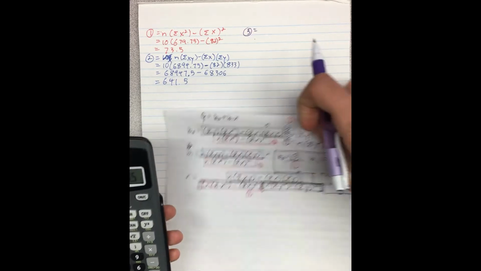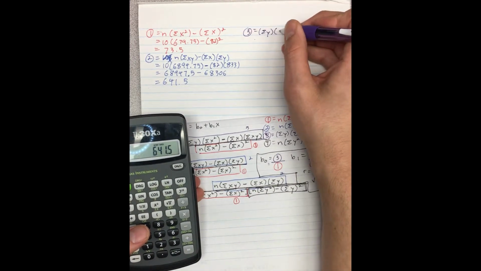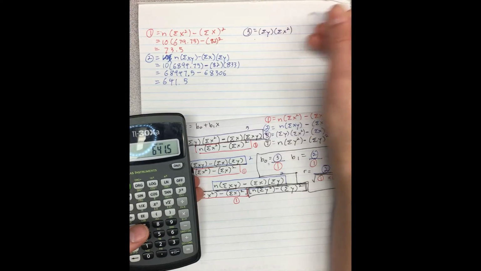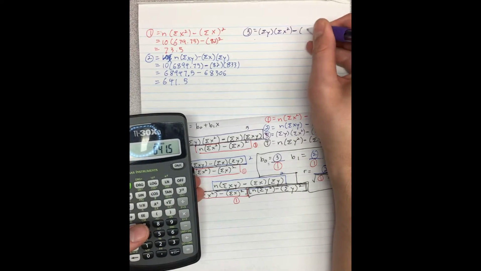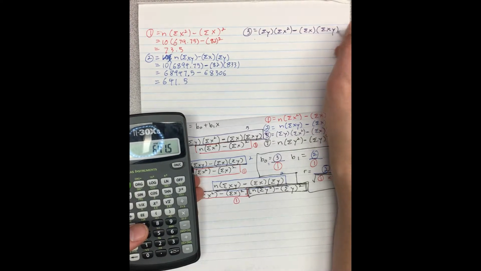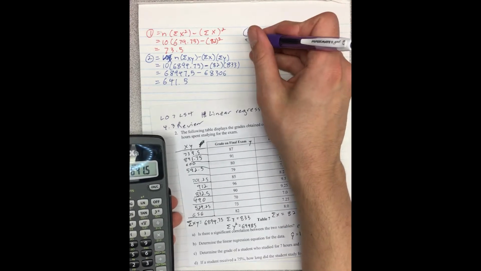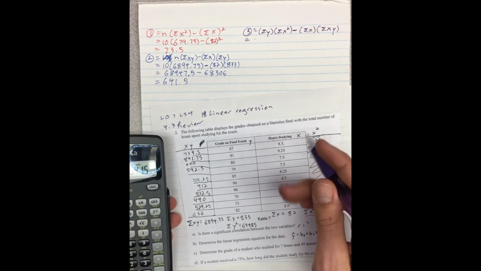I'm going to go up top here to number 3. If you remember what number 3 was, this was the sum of y times the sum of x squared minus the sum of x times the sum of xy. We take our values from here. So I'm just going to give myself a bit more space.